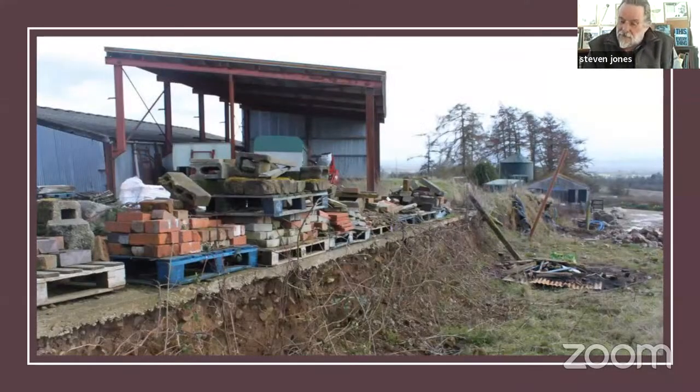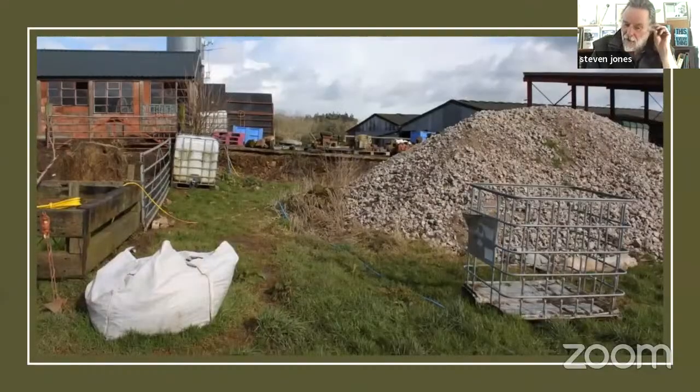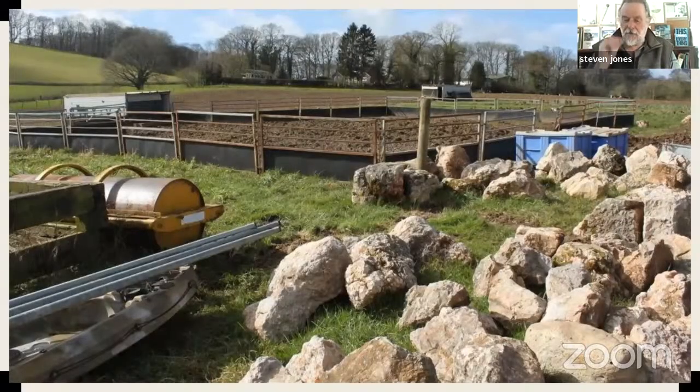And this is a farm. It's about 8 miles away from where I live. It looks a bit of a mess. This is on the edge of the farm, an area that they're working on and developing. There's an old barn and materials there. And I've been chatting to them about the possibility of developing a garden.